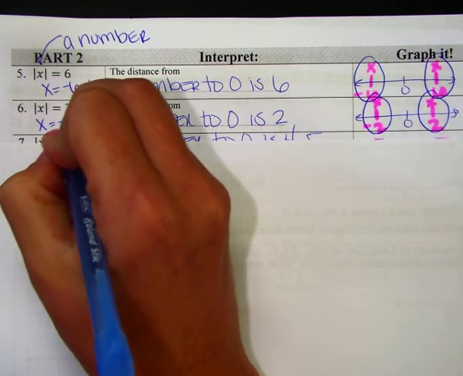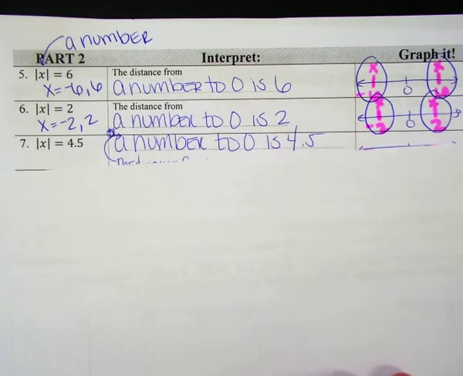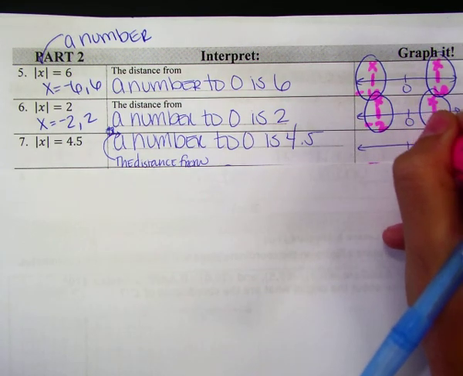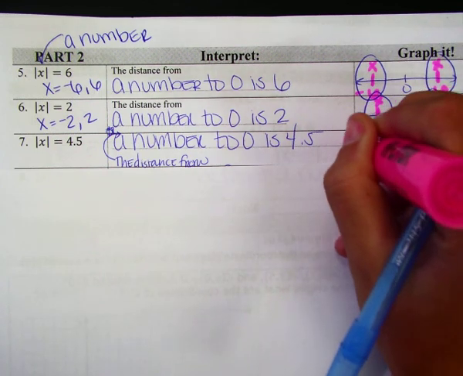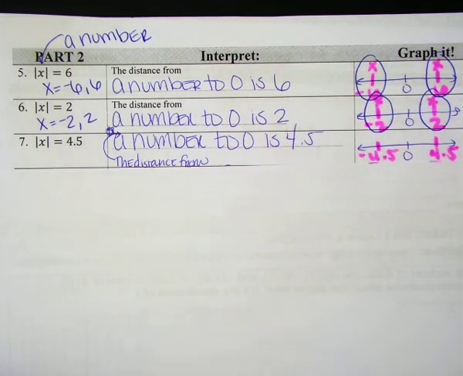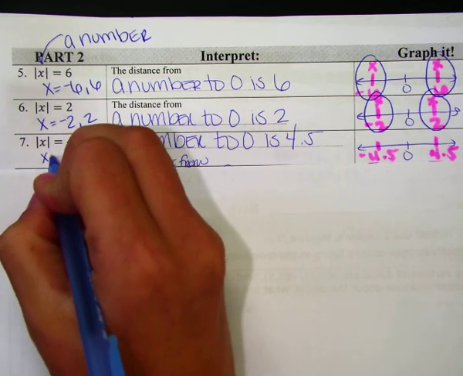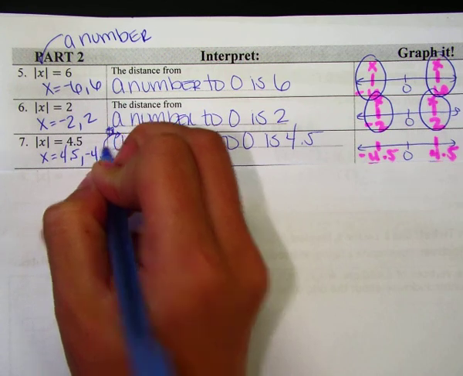X could be -2 or x could be +2. Same idea with the next one. This is 4.5 units away from 0. So 4.5 to the right or 4.5 to the left. The absolute value of x equals 4.5 means x could equal 4.5 or -4.5.